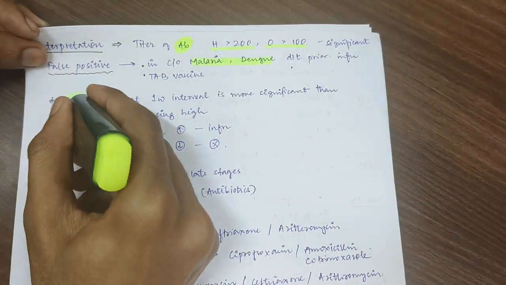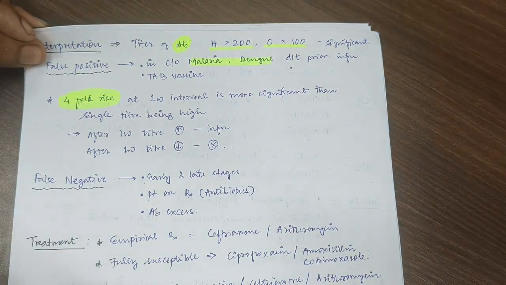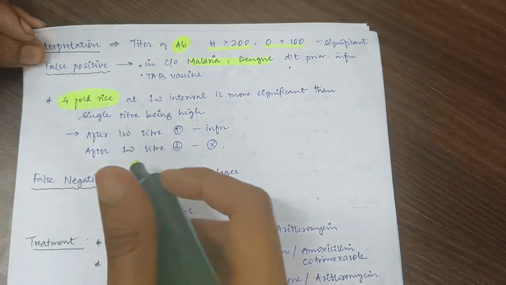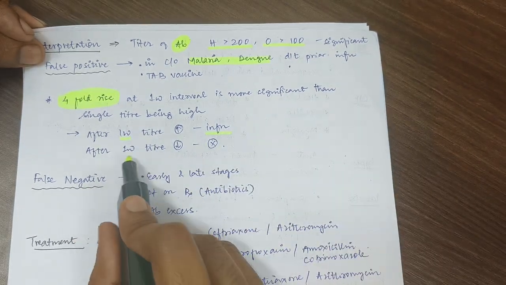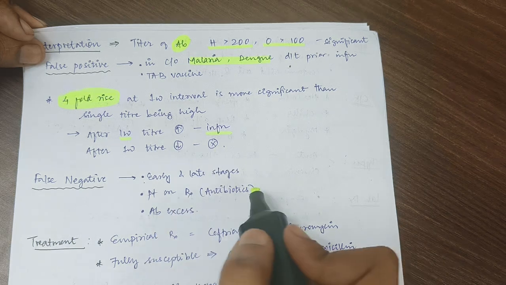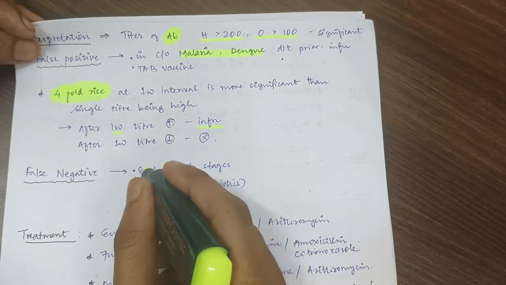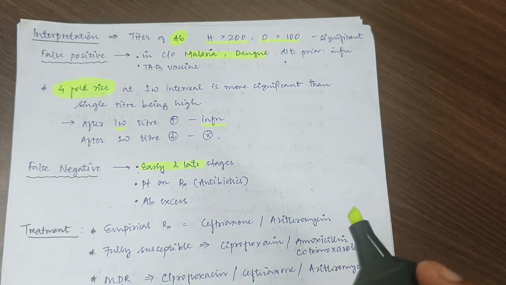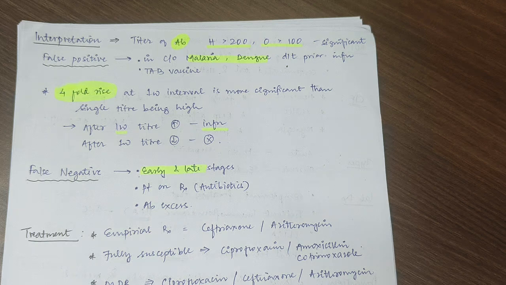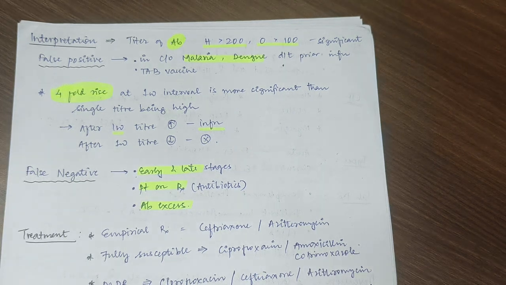Then fourfold rise is very specific, more specific than a single high titer. If you see the titer increasing after 1 week, it indicates the infection is present. If it is not increasing or it is decreasing, then the infection is not there. False negative is seen in case of early and late. Patients who are on treatment, also will give false positive and antibody excess. This is how we are going to interpret.